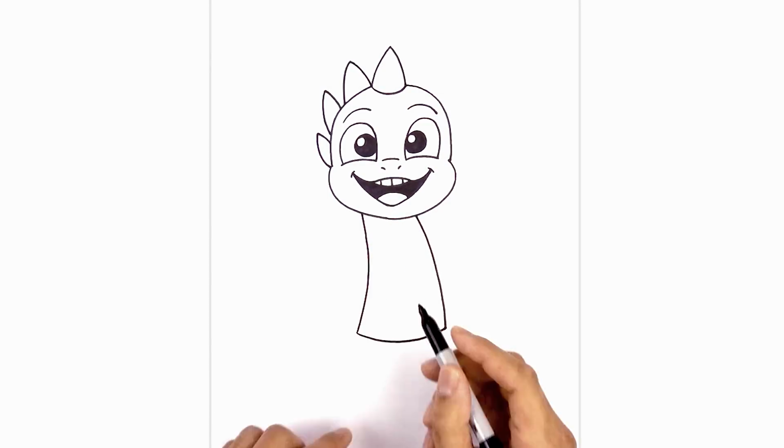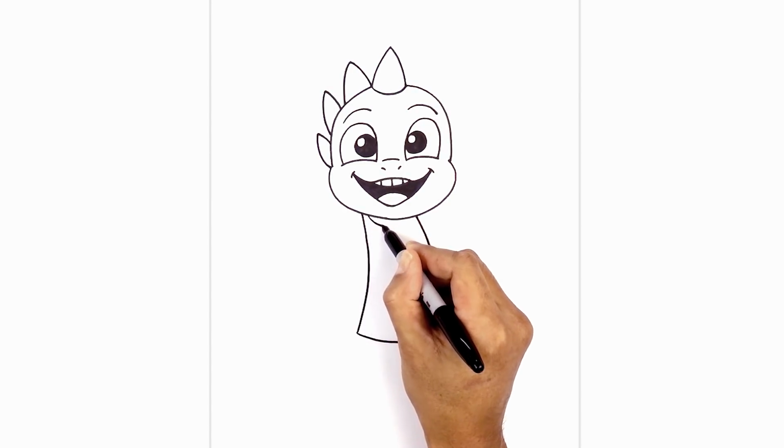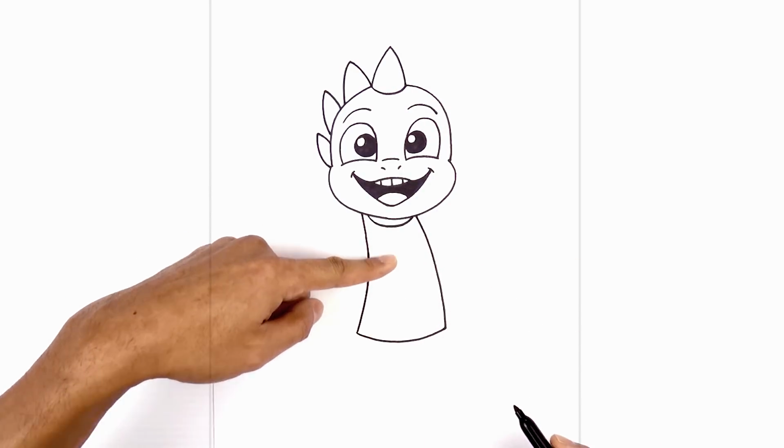Just underneath the chin, we're gonna add the collar of the shirt. So from this line, we're gonna step in and draw a curve coming down, and then back up on the right side. Let's add some stripes along the shirt.